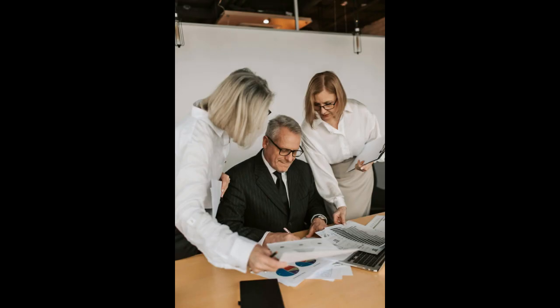Starting a business in the NDIS, National Disability Insurance Scheme, sector can be both rewarding and challenging. Here's a general guide to help you get started.